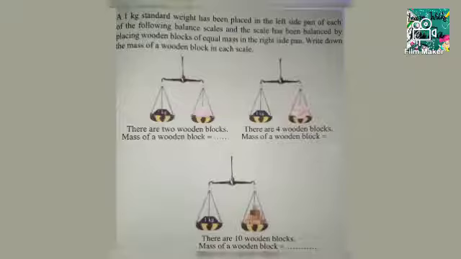Now second diagram, there are four wooden blocks. In that pan they have kept 1 kilogram standard weight in the left hand side and 4 wooden blocks in the right hand side. And what is the mass of one single wooden block? Similarly, the same way, 1 kilogram is equal to 1000 gram. So 1000 gram is equal to the weight of 4 wooden blocks. Therefore, 1 wooden block is equal to 1000 divided by 4. What is it? Yes, 250 gram. Therefore, one wooden block weighs 250 gram.